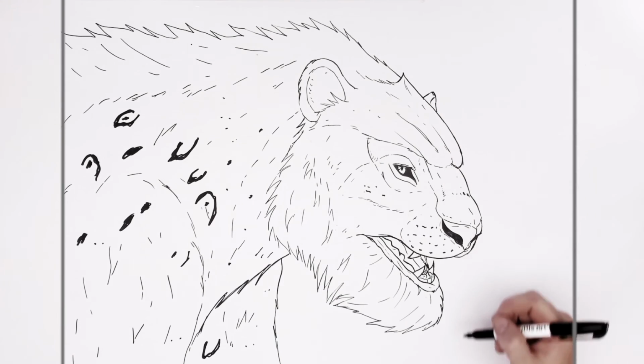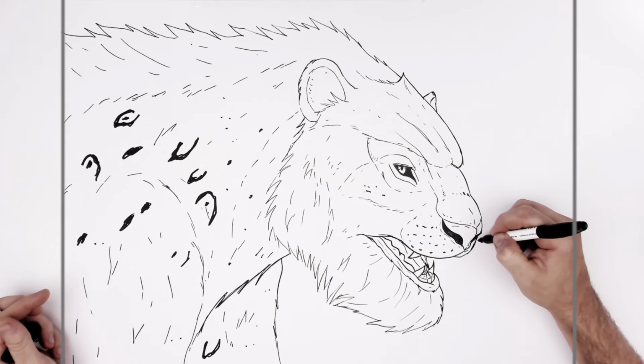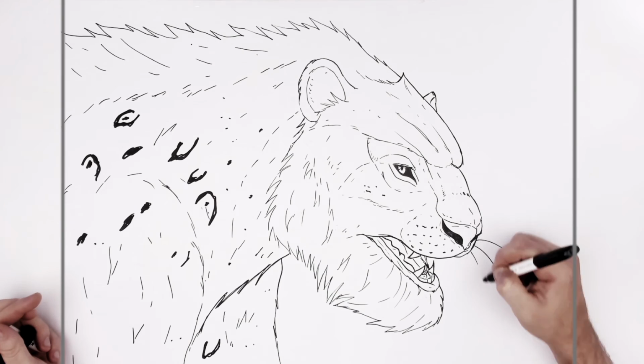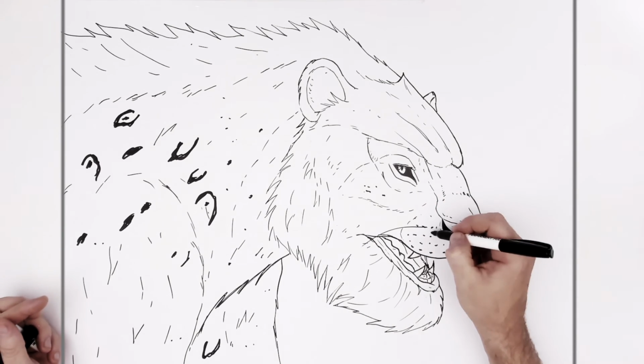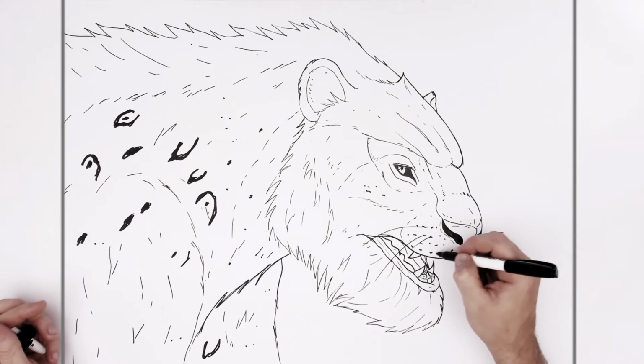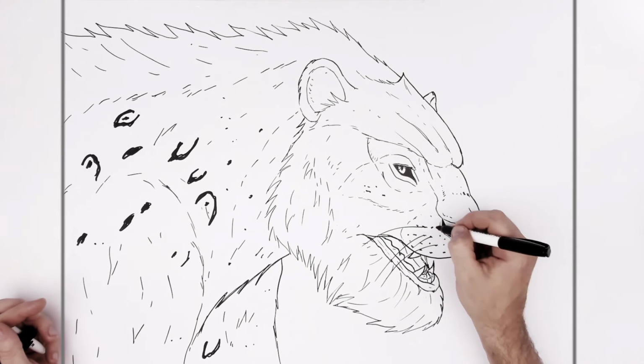Right. And we'll go with some whiskers, because I think he should. If he's a cat-like creature, he should have whiskers anyway. Take that, Jurassic World Alive. You should have gave him whiskers. I think they did, but it's just not visible in any of the pictures.